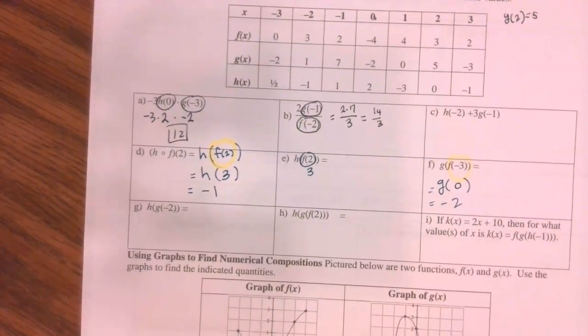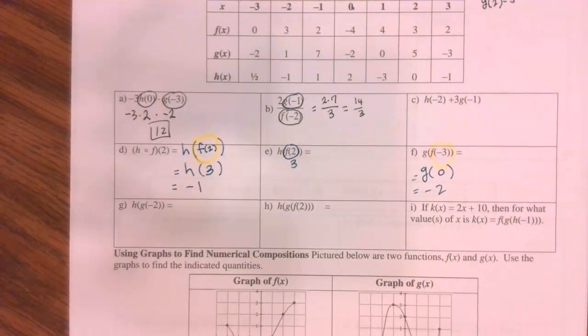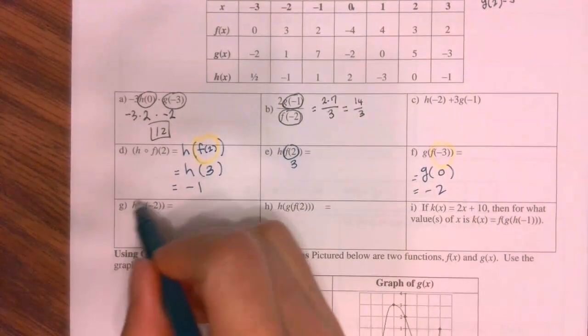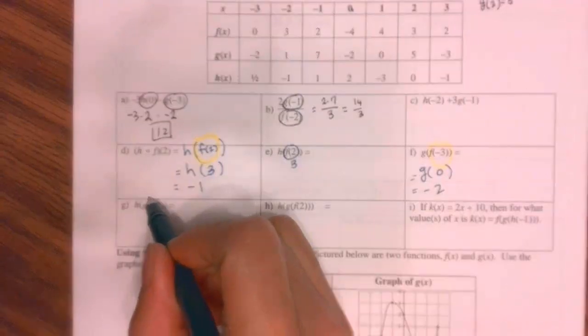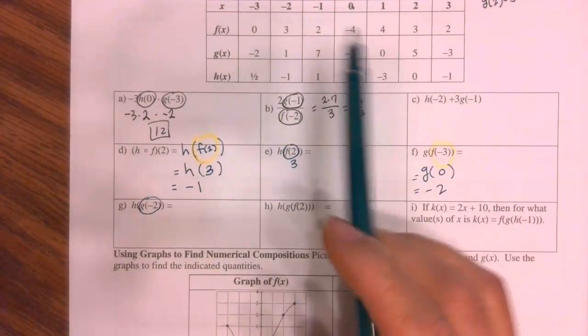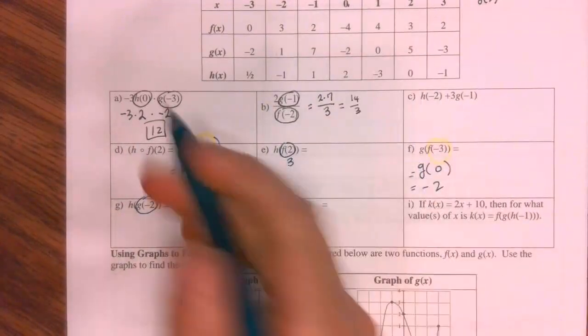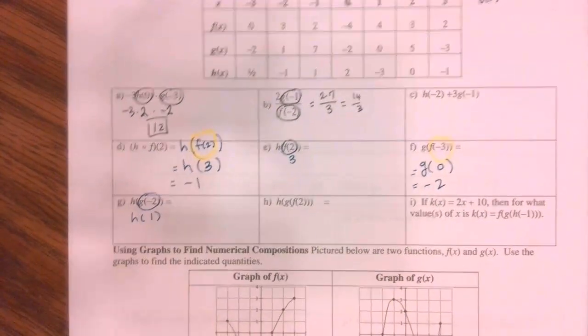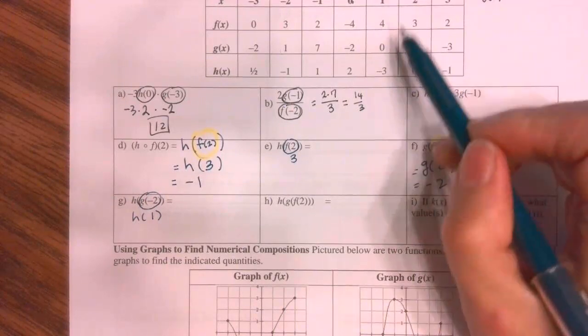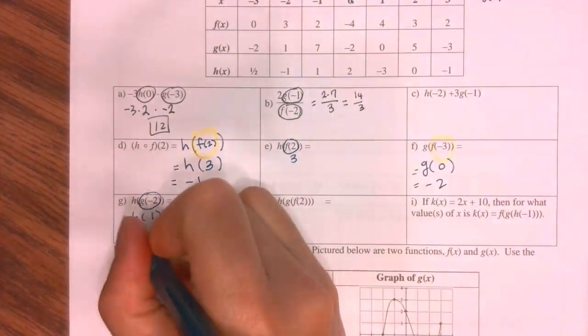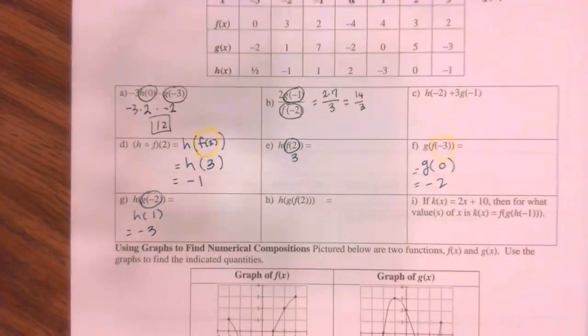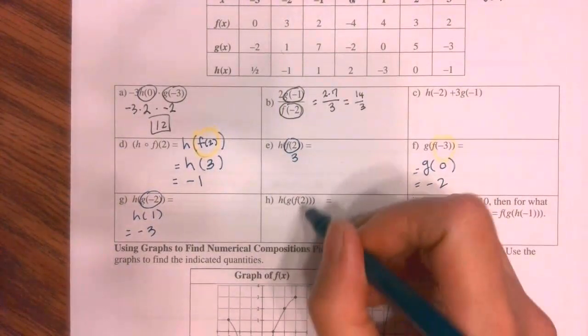I hope you are. Okay, if I were you, just pause the video now. I'm going to go over the g and h and I, but I want you to try first and come back. Okay, so once again, h of g of negative 2, start from the inside, g of negative 2. When x is negative 2, y value is 1. Now we do h of 1. When x value is 1, y value for h is negative 3. Voila!